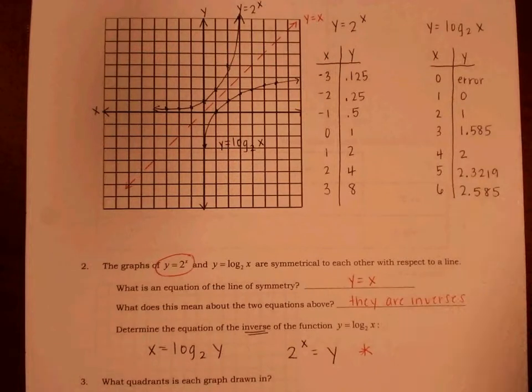So graphically, they're inverses because they're reflections over the line y equals x. Algebraically, they're inverses because if you take the inverse of one equation, you end up with the other one. And this is why we do exponents and logarithms back to back, because these chapters are inverses of one another.